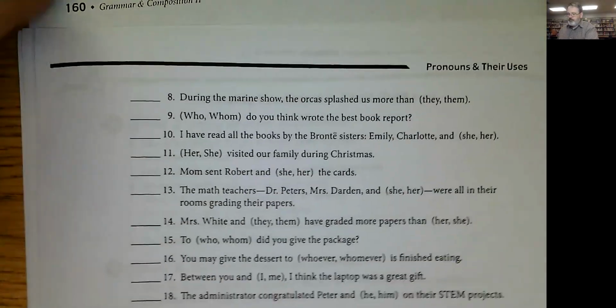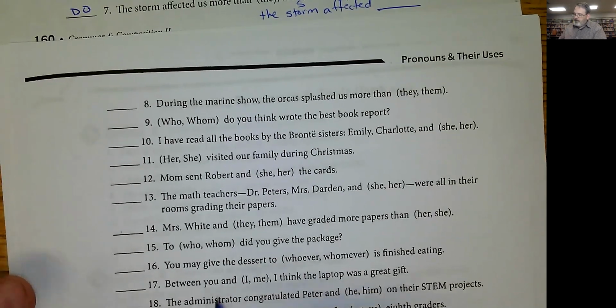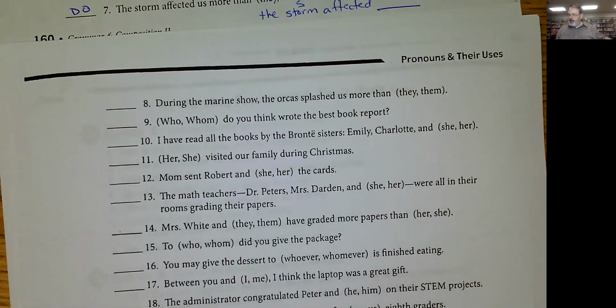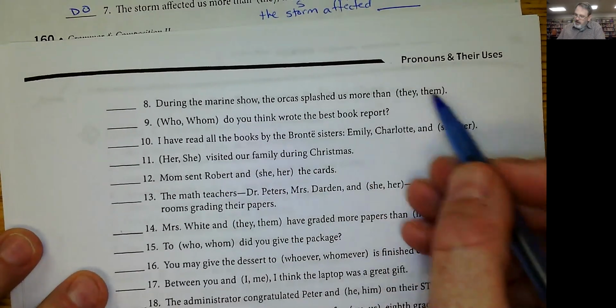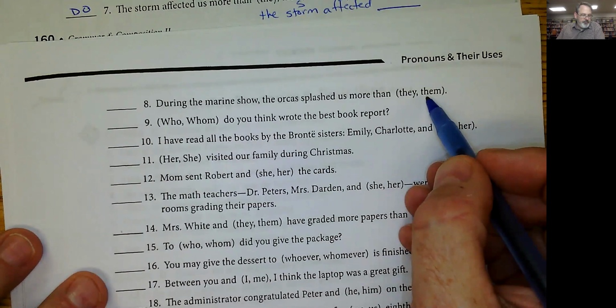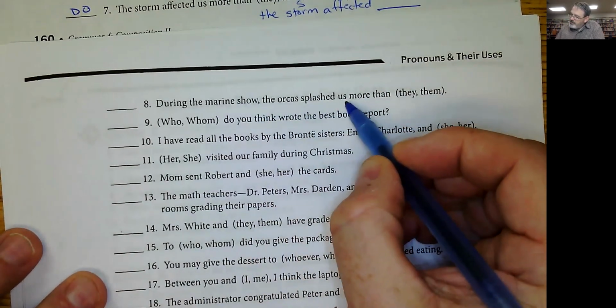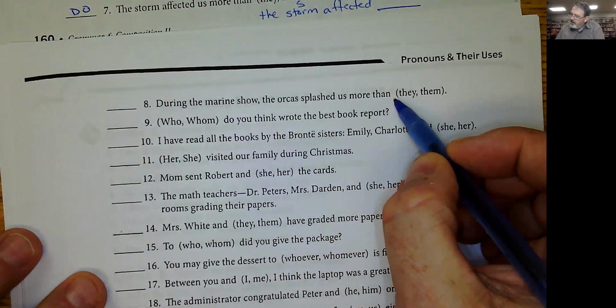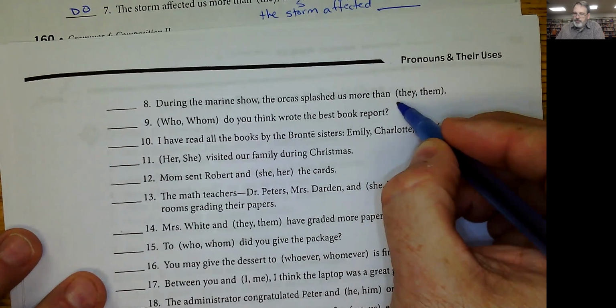Oh, it's more of the same. Number 8. Okay. During the marine show, the orcas splashed us more than they or them. The orcas splashed us more than the orcas splashed them. That's another elliptical clause.